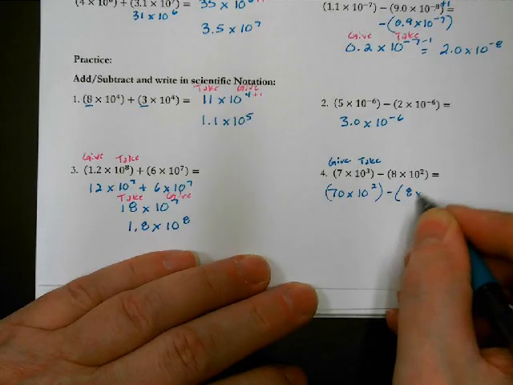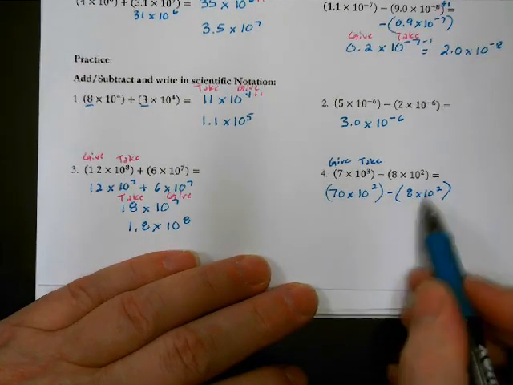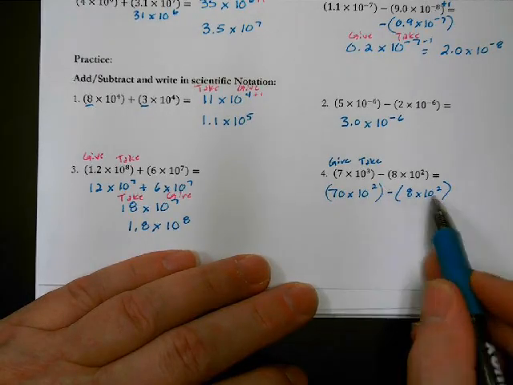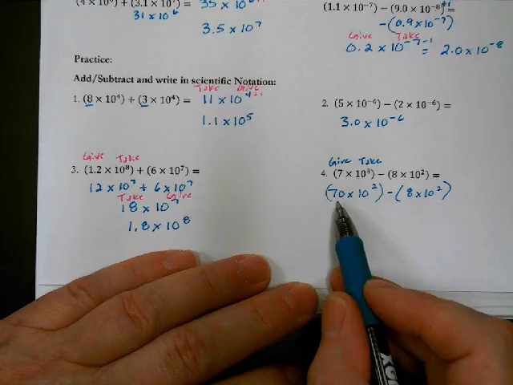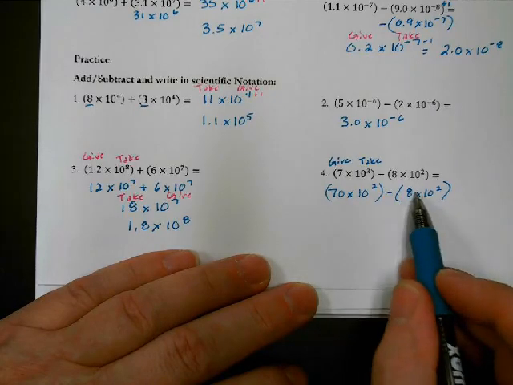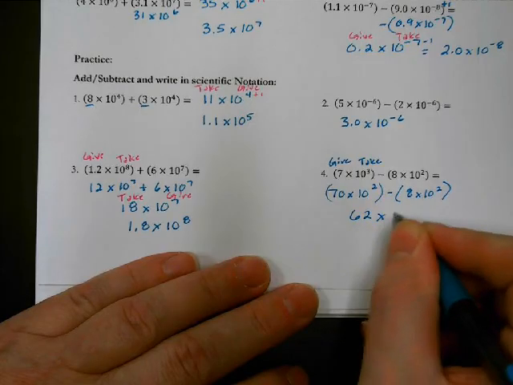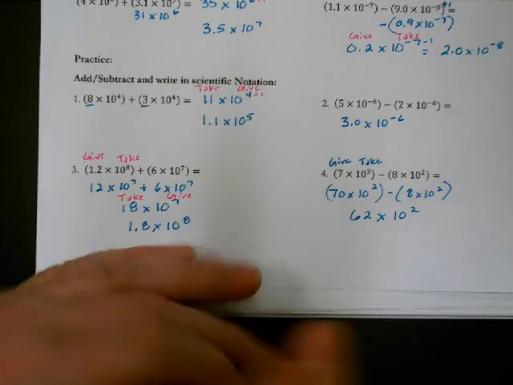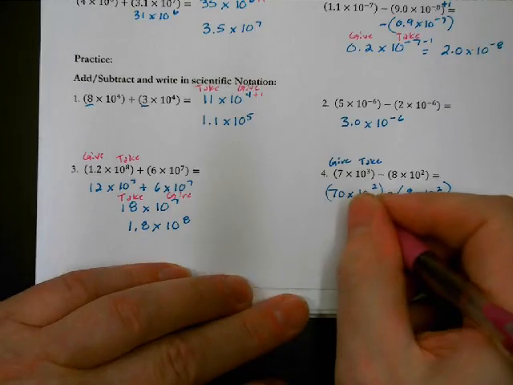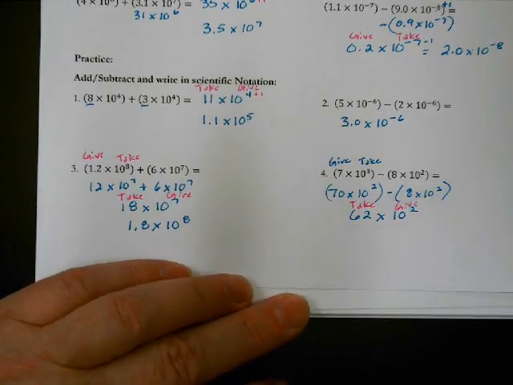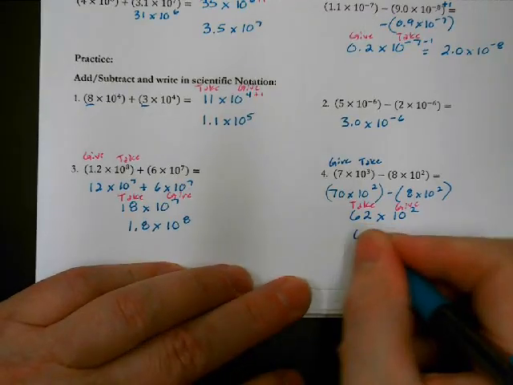Okay, these are now like terms because they're both 10 to the 2nd. So let's take the coefficients. 70 minus 8, that gives me 62, times 10 to the 2nd power. And one last time, we have to take a power of 10 here and give a power of 10 here. So that is 6.2 times 10 to the 3rd.